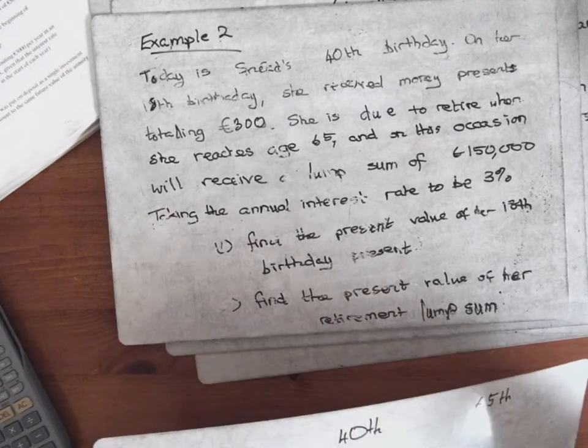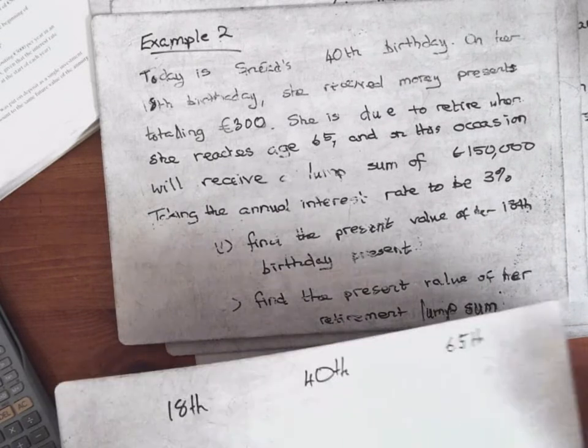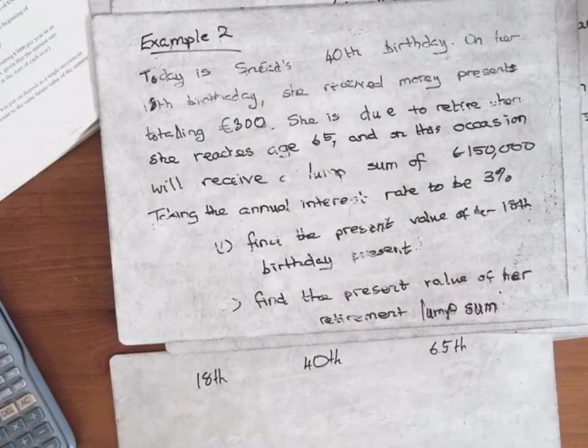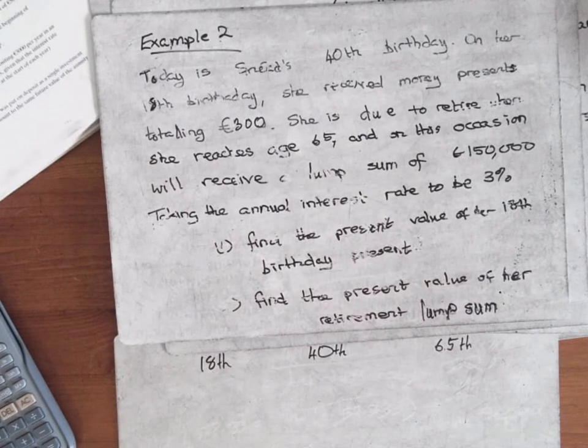Right, am I good? No. Just one sec. Sorry. Grand. No, take your time. It's just I don't know how long it takes to write.